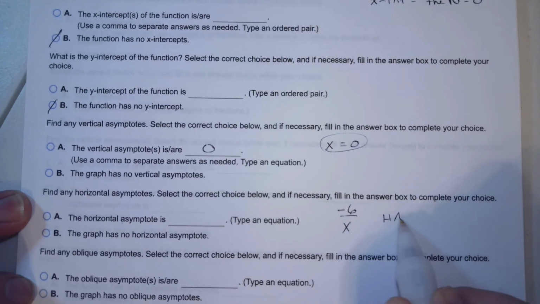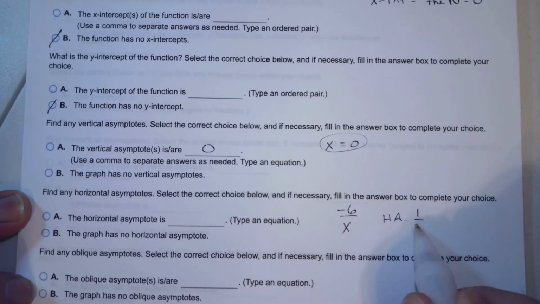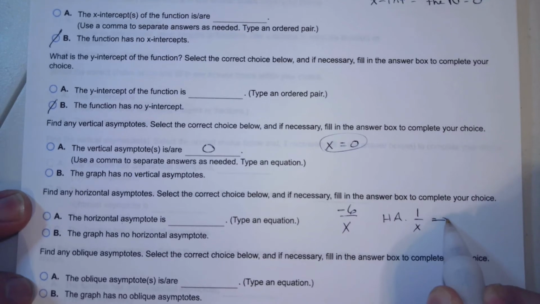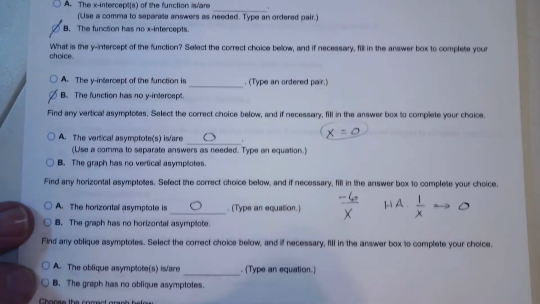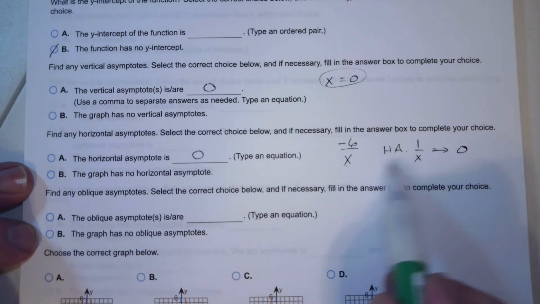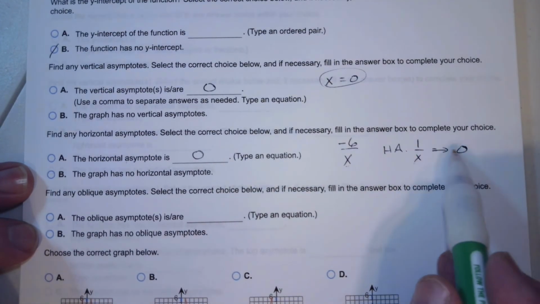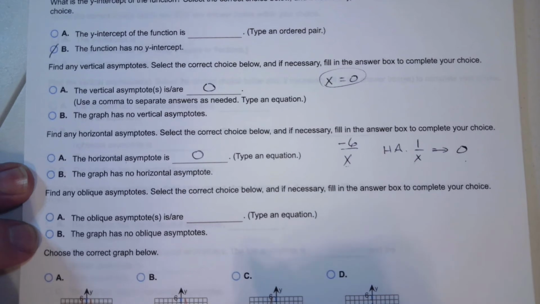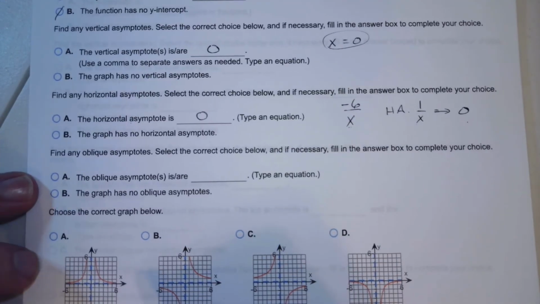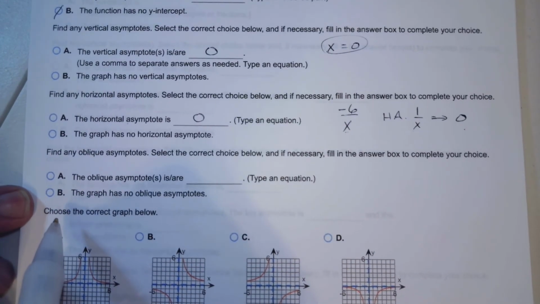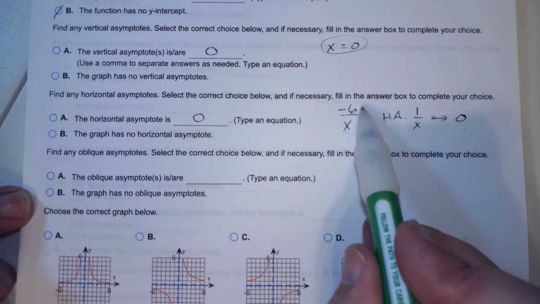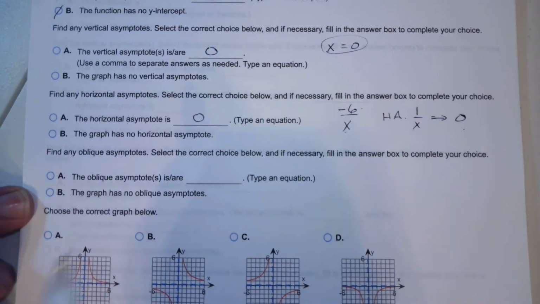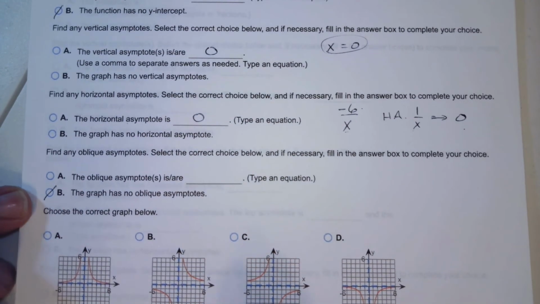So the horizontal asymptote, since our function is this, goes to 0. So as x gets large, the number gets smaller and smaller. So it goes to 0. Does it have oblique? No, because obliques only happen when there's one more on top than the bottom. So it has no oblique.